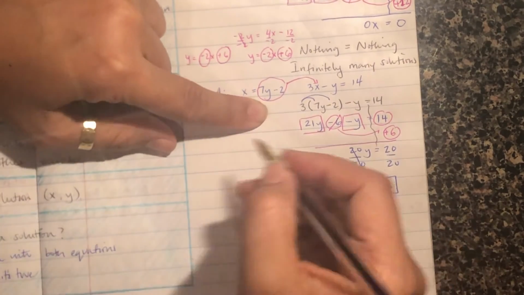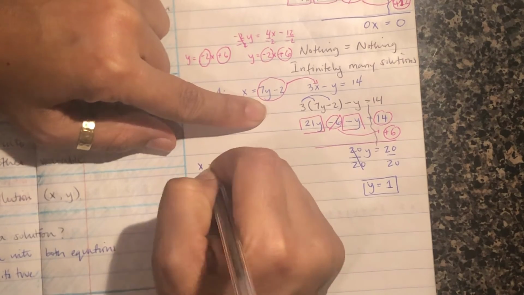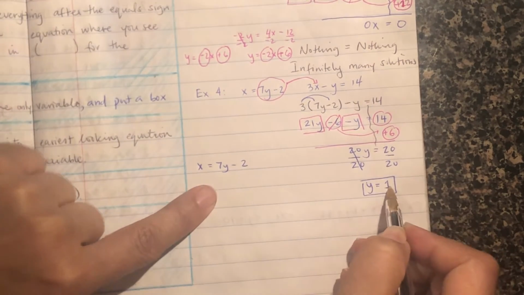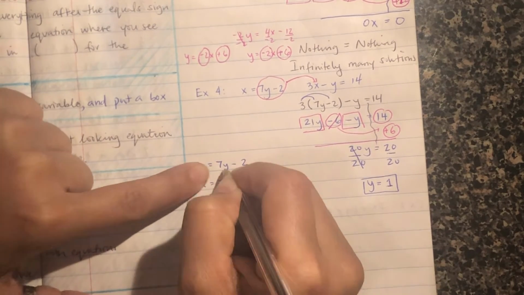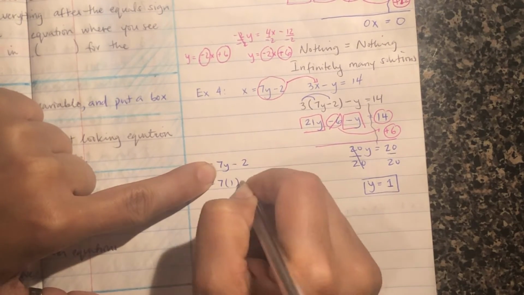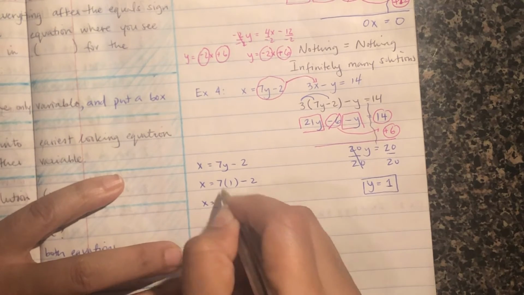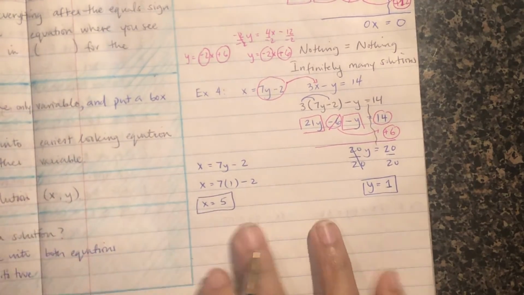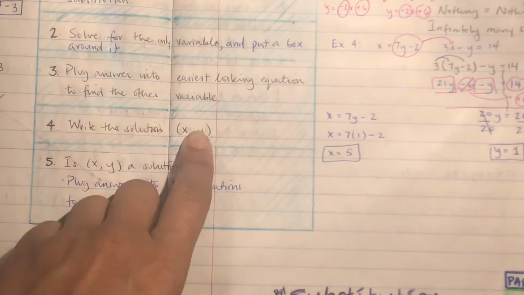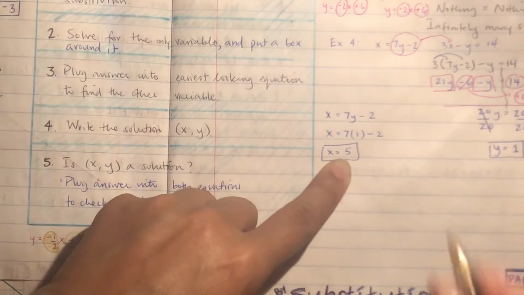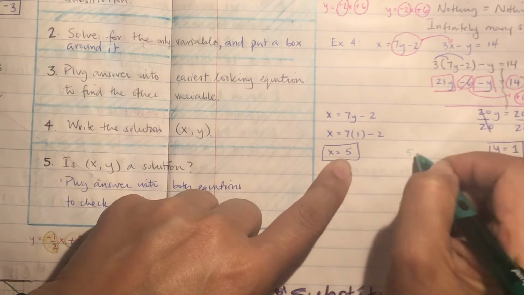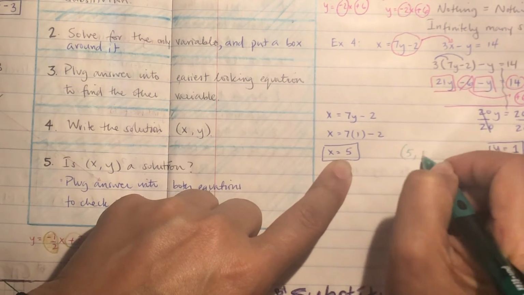So I write that down. So x equals 7y minus 2. And now I'm plugging in where I see y, I'm putting 1. So this is x equals 7, and I see y, so that's 1, minus 2. X equals 7 minus 2, which is 5. Write your solution, x and then y. So x is 5. So here's my solution. X is 5 and y is 1.